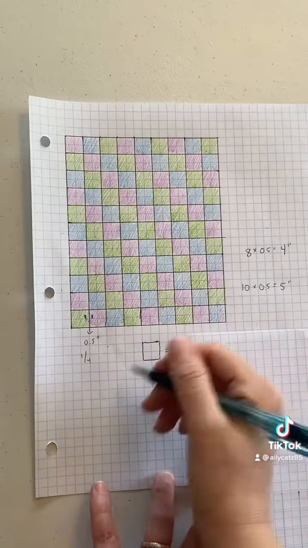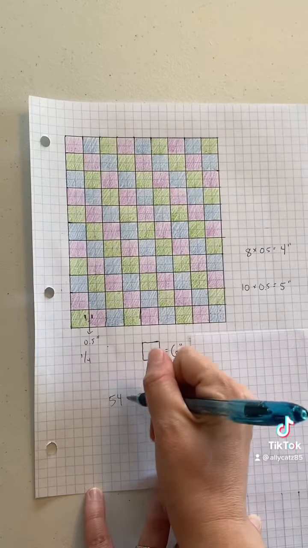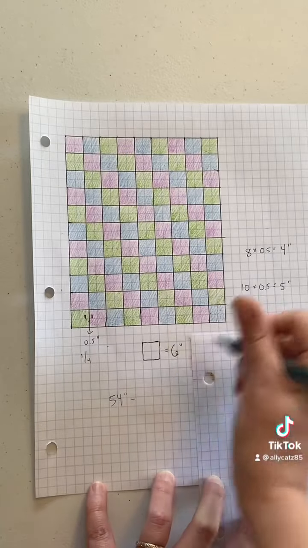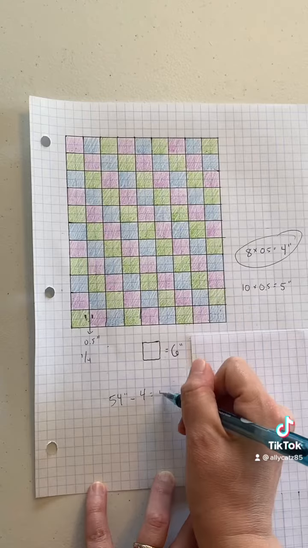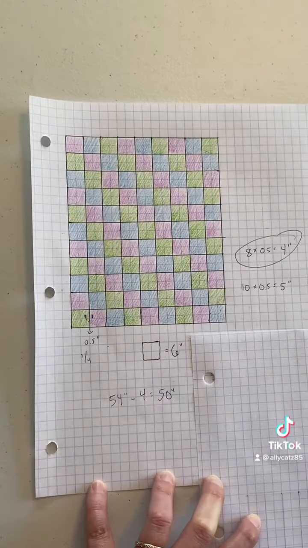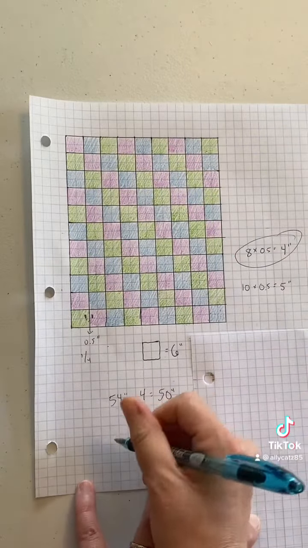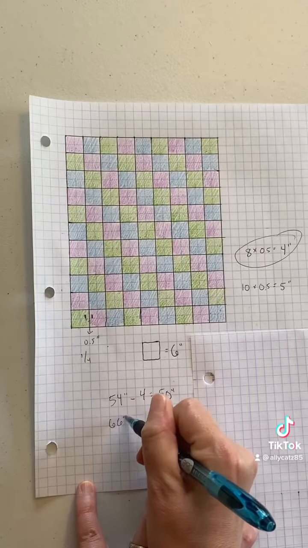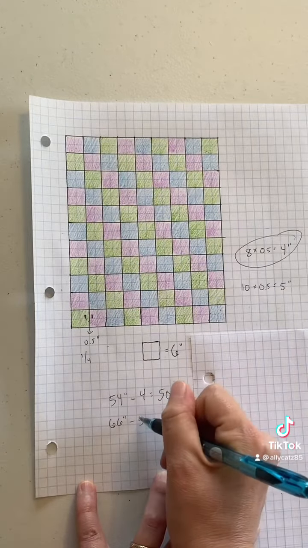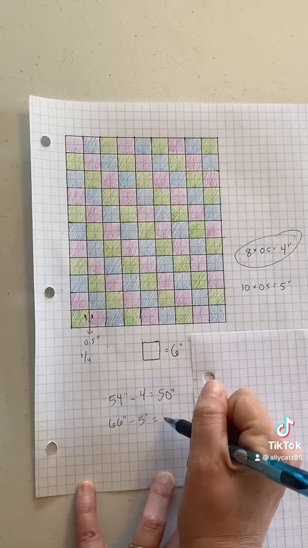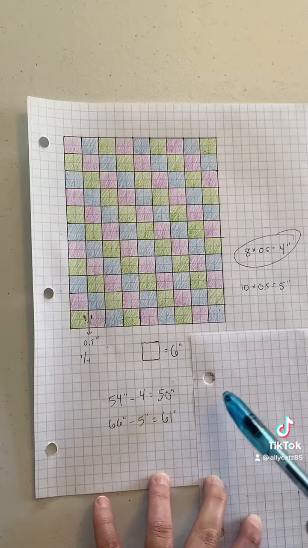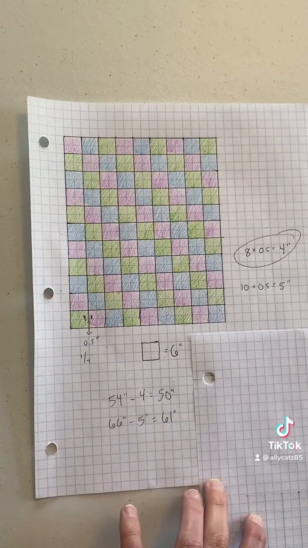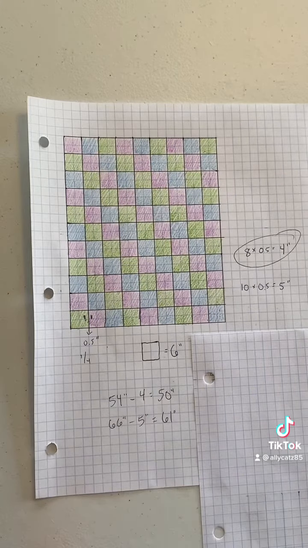So if this is 54 inches before the seam allowances, we're going to subtract this 4 inches, which means we'll equal 50 inches across. Here we know it's 66 inches minus that 5 inches equals 61 inches. So we're going to wind up with a quilt that's about 50 inches by 61 inches, as long as our seam allowances are fairly accurate.